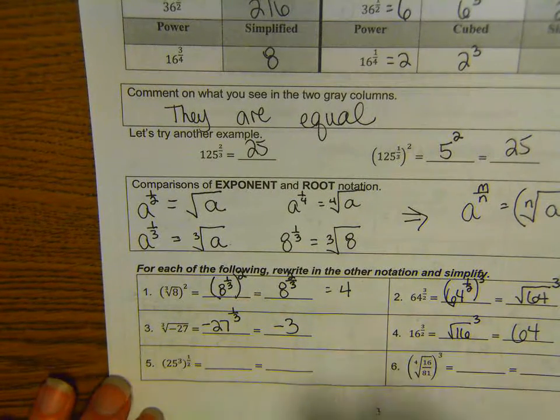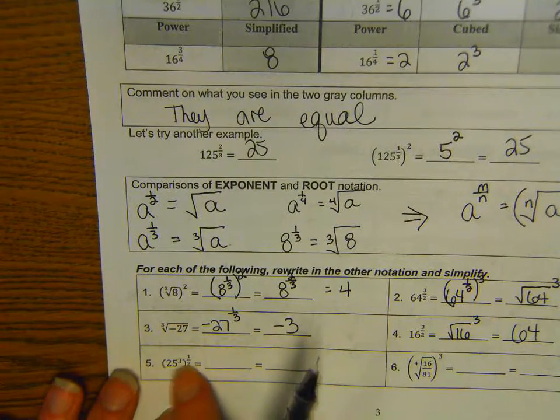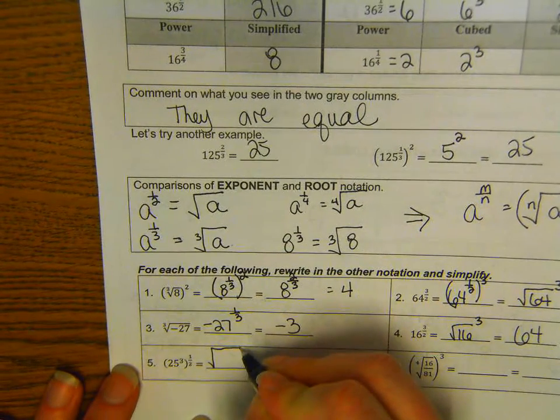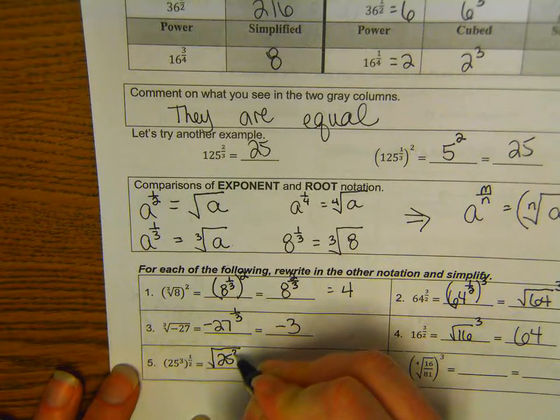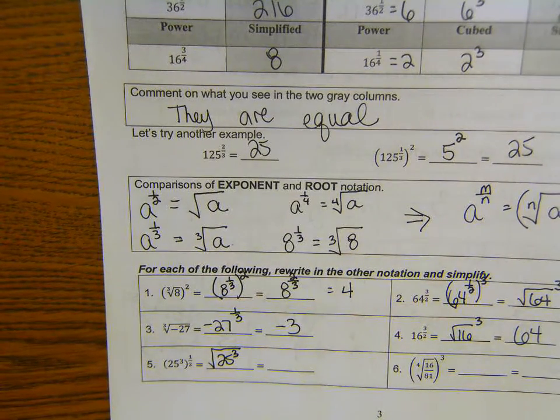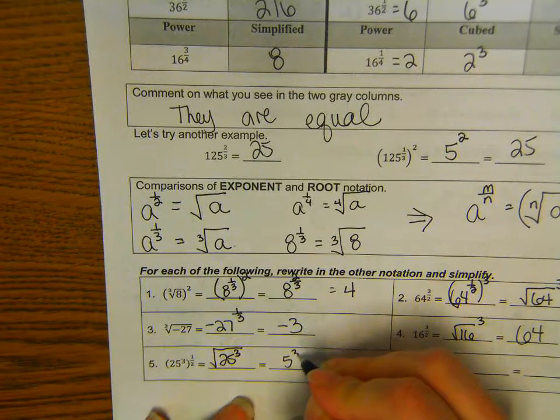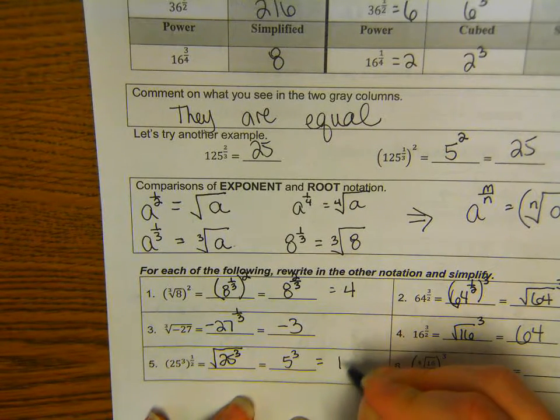Alright, let's write it in the other notation. So this is 25 cubed to the 1/2. This is the same thing as the square root of 25 cubed. Here's the nice thing. You can do the roots in any order you want. We do not have 25 cubed on our root card, do we? But do we have the square root of 25 on our root card? Yes, so let's do that first. The square root of 25 is 5. What is 5 cubed? Good.